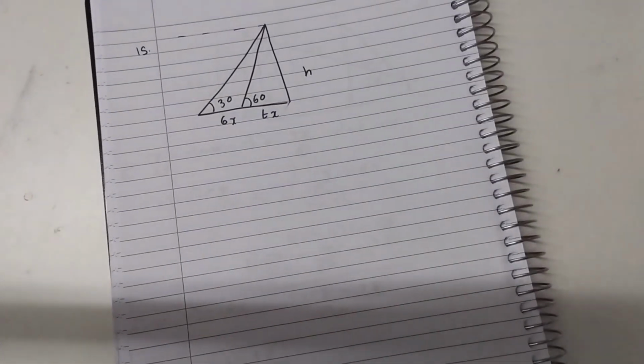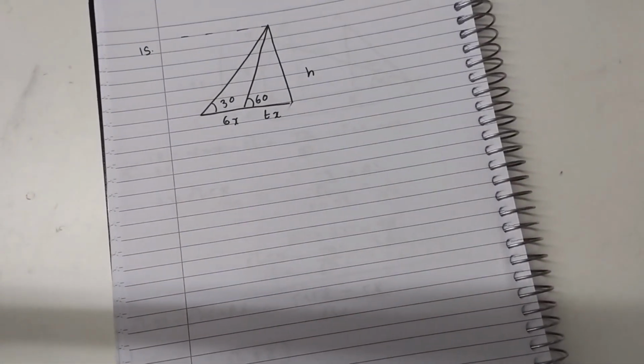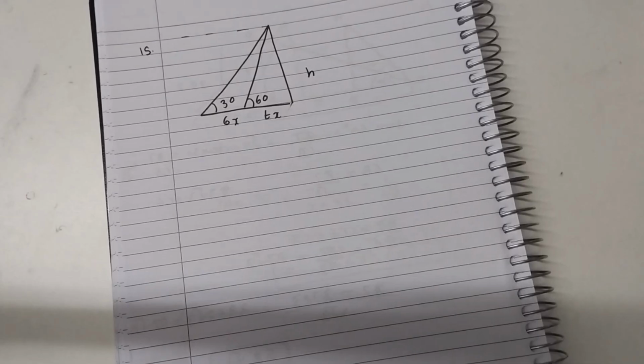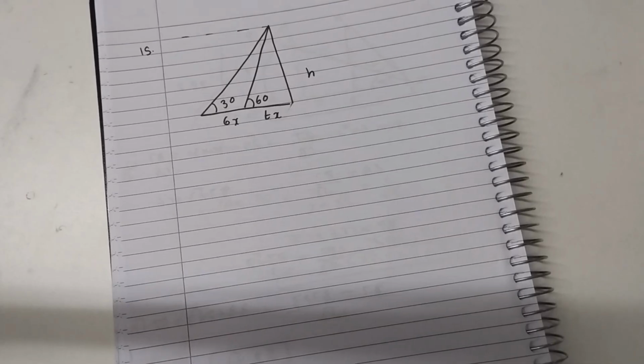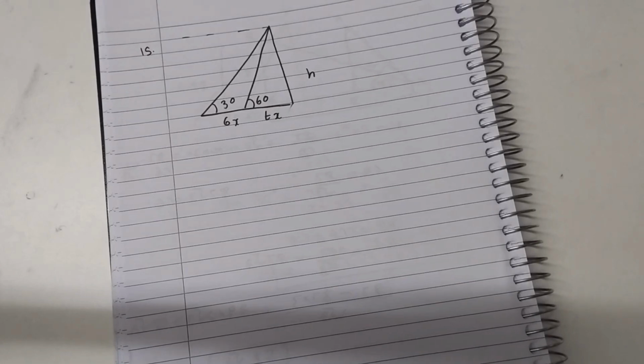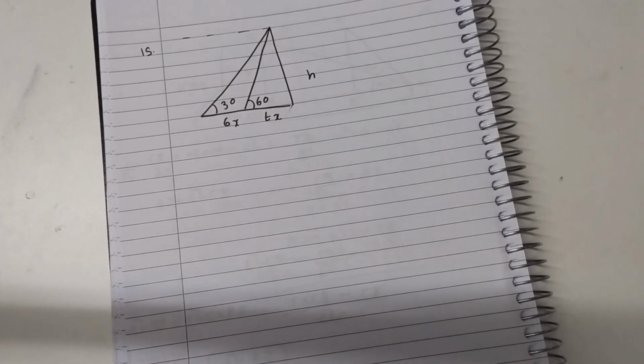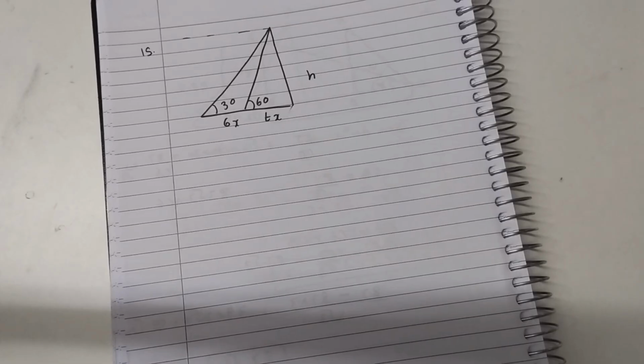In the 15th question, they've given that a straight highway leads to the foot of the tower. A man standing at the top of the tower observes a car at an angle of depression of 30 degrees, which is approaching the foot of the tower with uniform speed. 6 seconds later, the angle of depression of the car is found to be 60 degrees. We need to find the time taken by the car to reach the foot of the tower from this point.